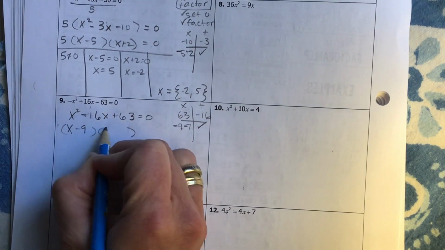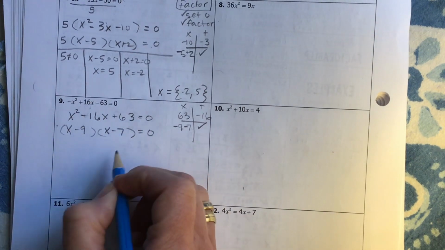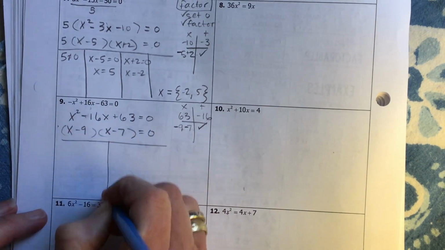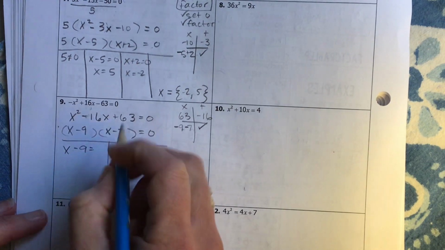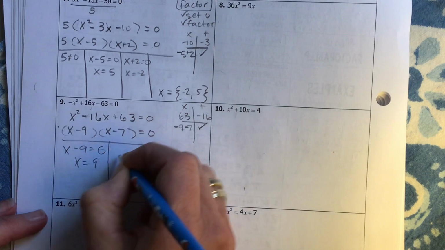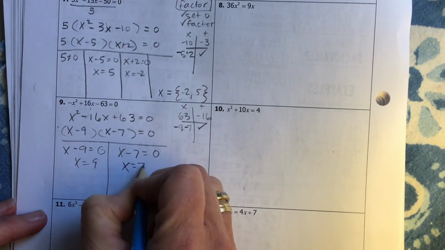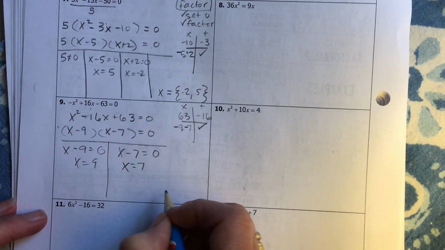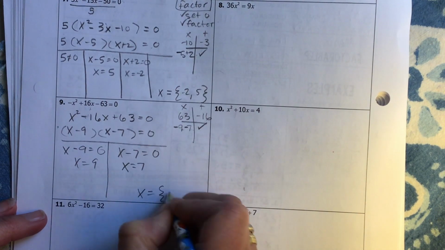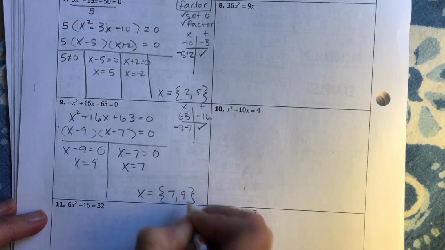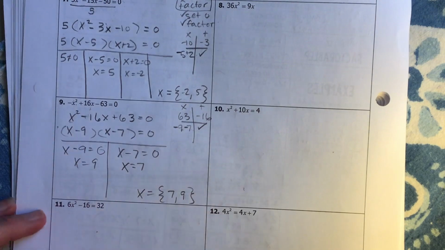X minus 9 and x minus 7 set to 0. And then set both sides to 0. So x minus 9 equals 0, so x is 9. X minus 7 equals 0, and x is equal to 7. If you look at the answer key, by the way, they made it much more complicated. Anyway, so then here are the two answers. So really, this is just a basic trinomial where I had to get rid of the negative sign.